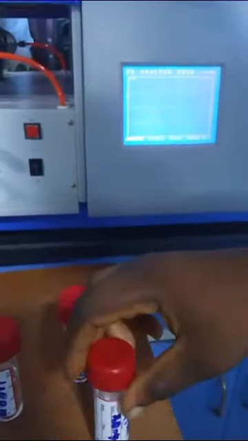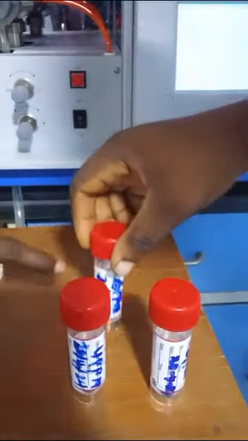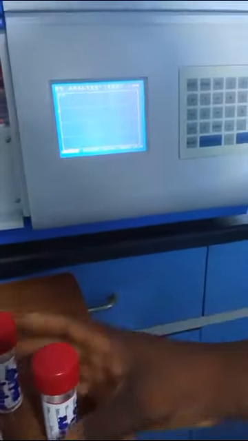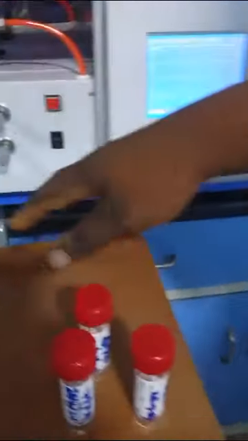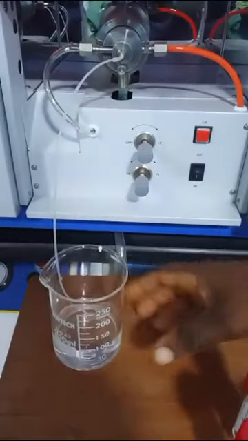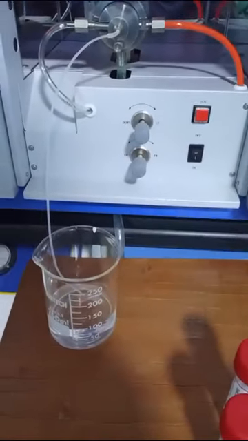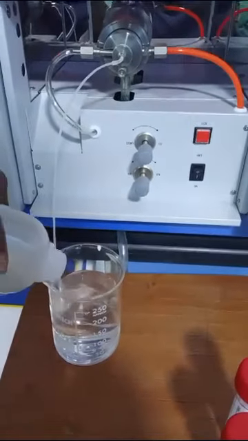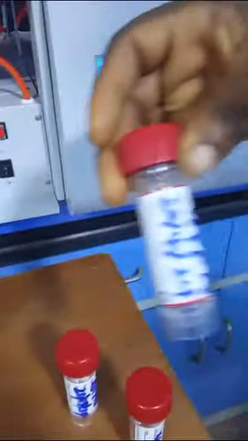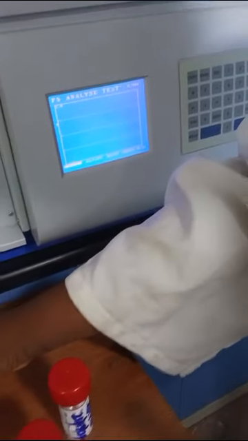This 2 ppm, this 4 ppm, and this 6 ppm. So now these are our working standard. We already know that our sample tube is being put into the distilled water. So now for the first one, which is the 2 ppm, we'll make sure that our distilled water is already available. Immediately we remove it from our working standard, we put the sample tube back into the distilled water.